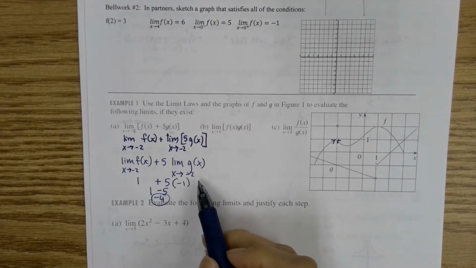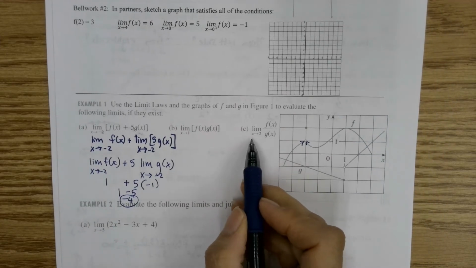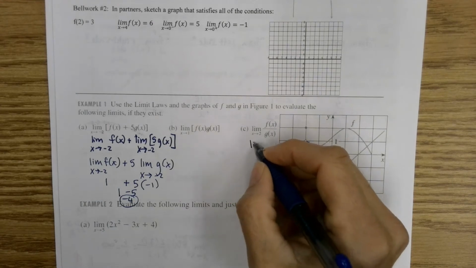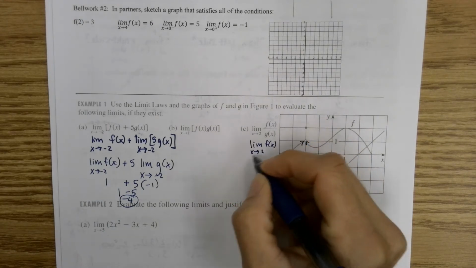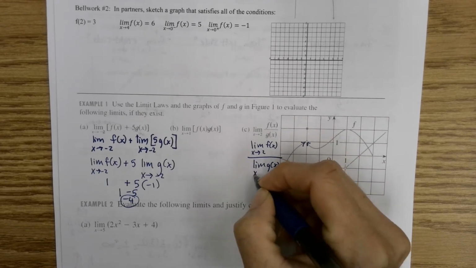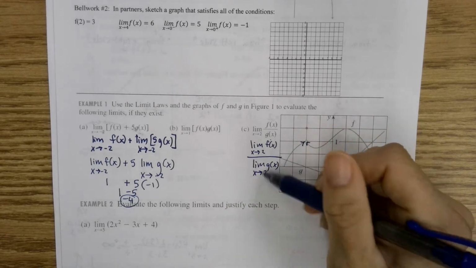If you wanted to try one more example, actually I'm going to jump to this last one. The limit as x approaches 2 of f of x over g of x is the same as the limit of f of x as x approaches 2 divided by the limit of g of x as x approaches 2. In other words, the limit of the quotient is equivalent to the quotient of the limits.